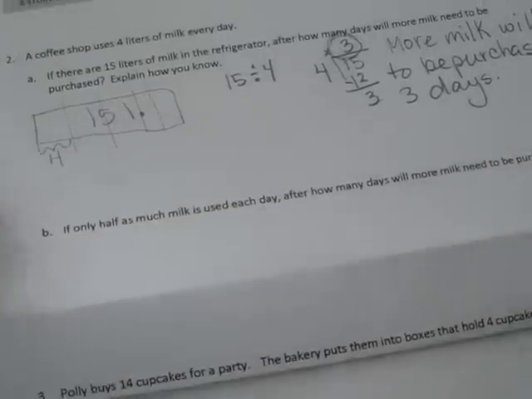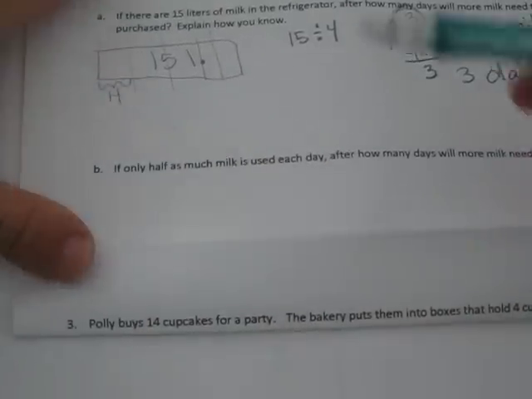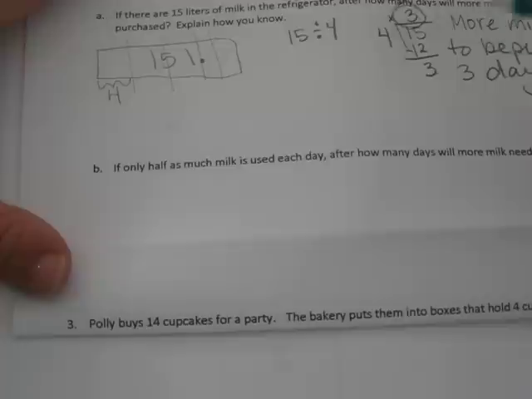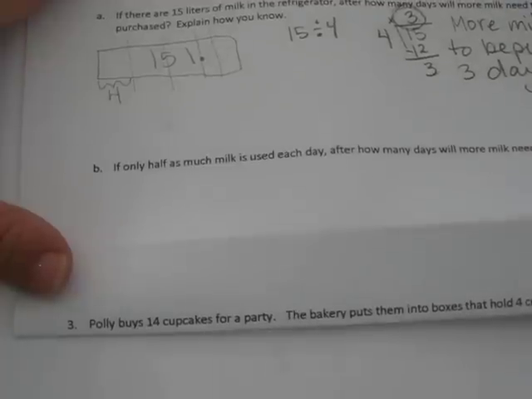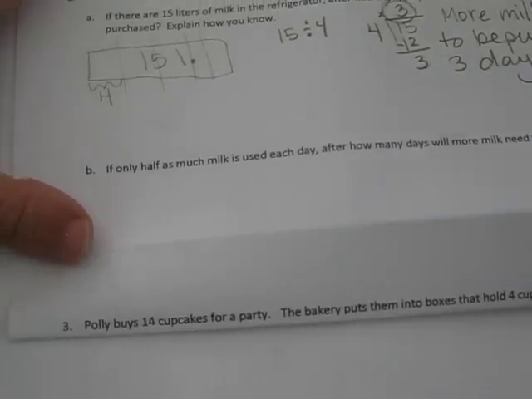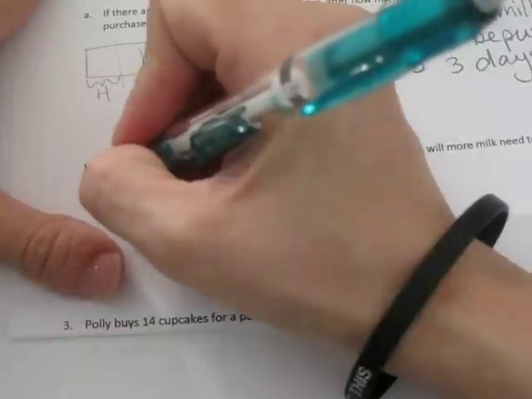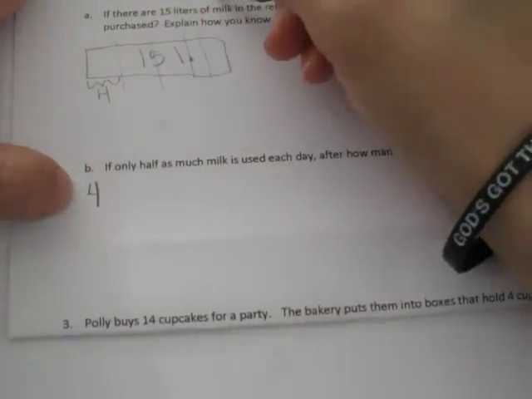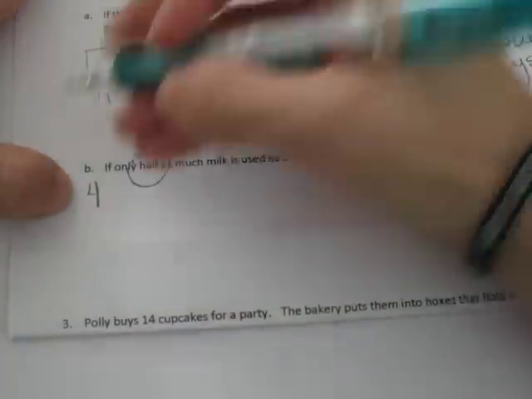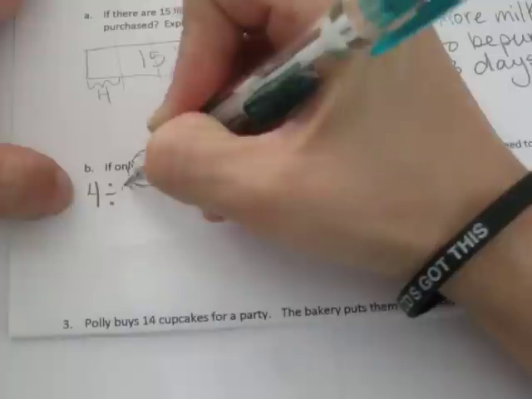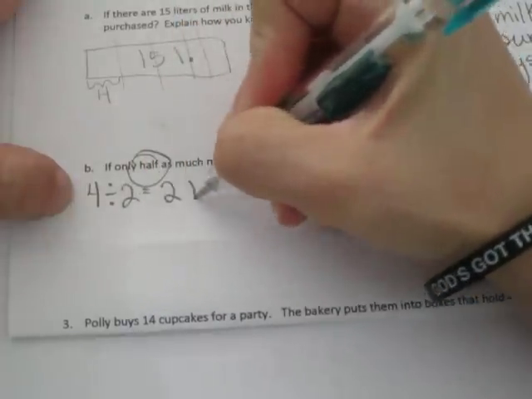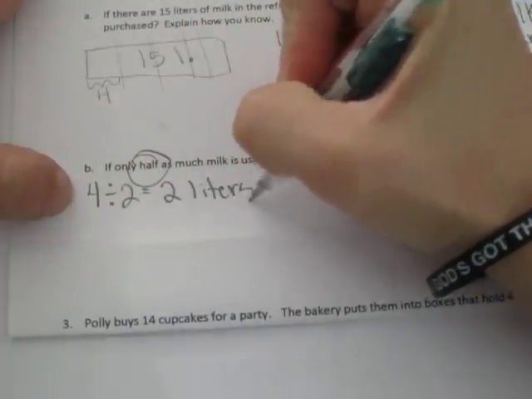Let's look at B. It says, if only half as much milk is used each day, after how many days will more milk need to be purchased? Well, if they originally used 4 liters a day and now they want to use half as much, that means I would divide it by 2, which would give me 2. So that means that they use 2 liters per day.